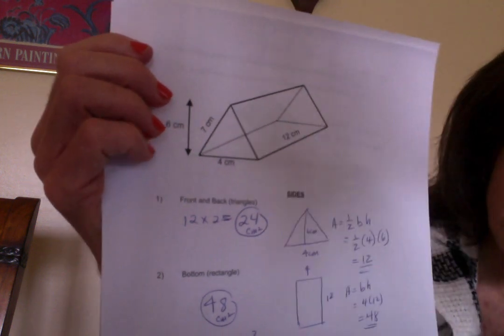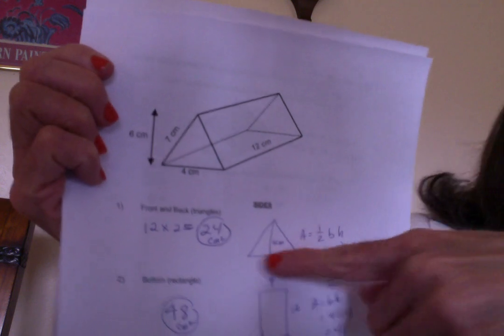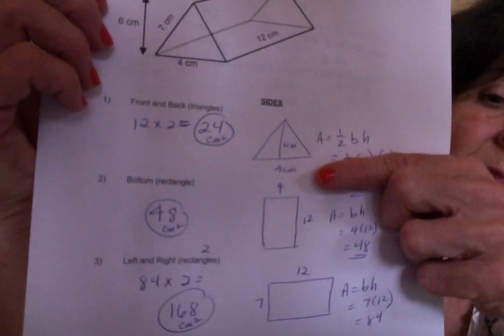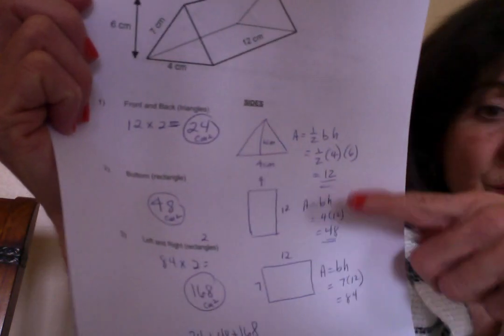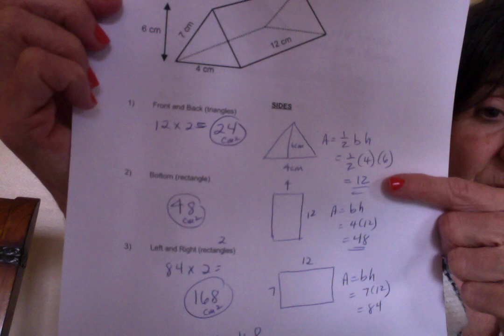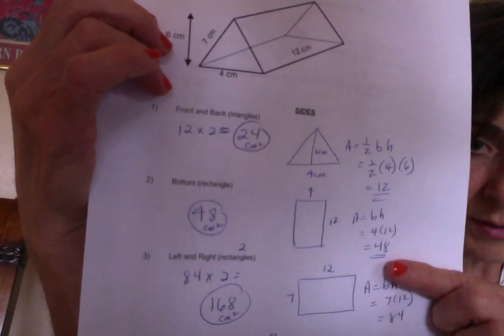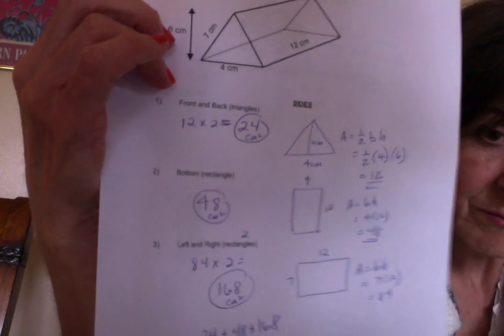And it tells you how tall it is from this 4 up to the top. So I've redrawn it over here. You don't have this drawing in your copy, but it has a height of 6 and a base of 4. Area of the triangle, 1/2 base times height is 12, but you have the triangle in the front and the triangle in the back. So you have 24 for the two triangles.